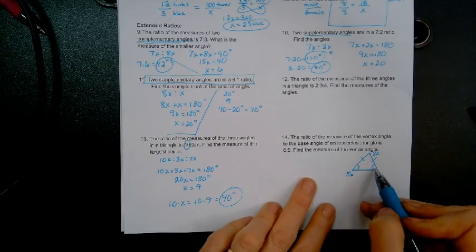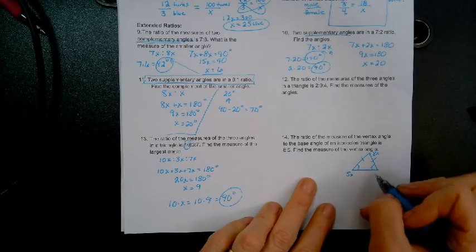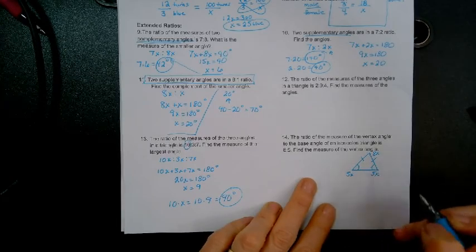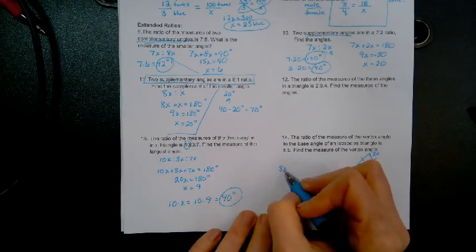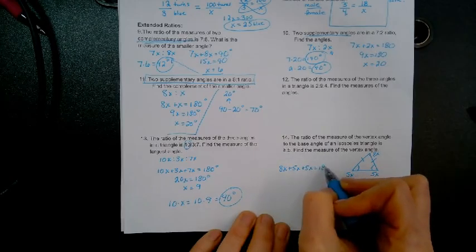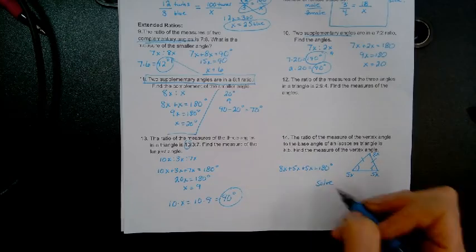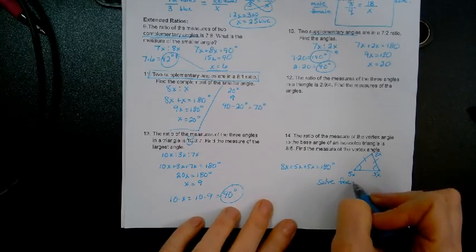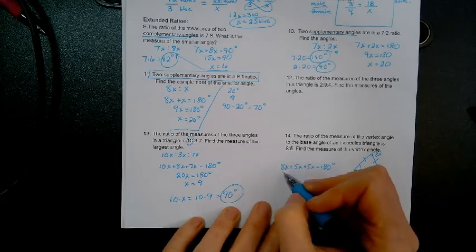If these sides are congruent, then the opposite angles are congruent. These base angles are congruent. So now we have the measure of each angle. So we take 8x plus 5x plus 5x equals 180. Go ahead and solve that for x. Then you're going to put that value in here to find the vertex angle.